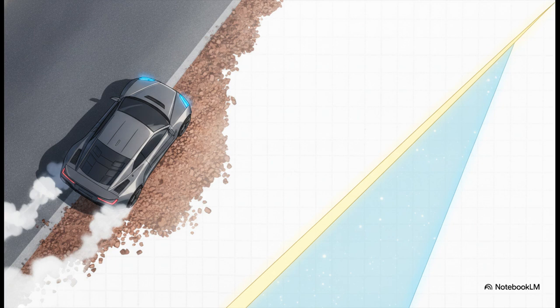Well, light behaves the exact same way. When it transitions from a fast medium, like air, into a slow medium, like water or a plastic trapezoid, it slows down and it bends. And that bending, that's what we call refraction.